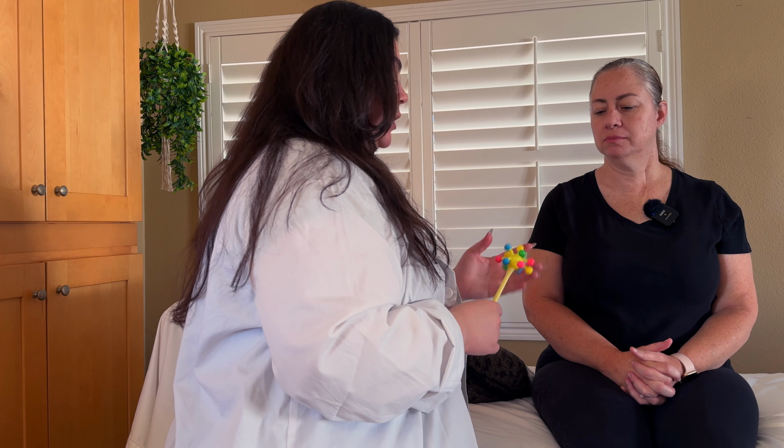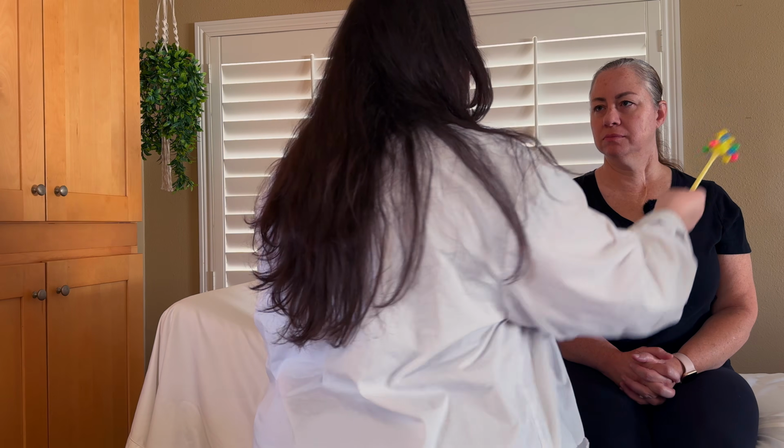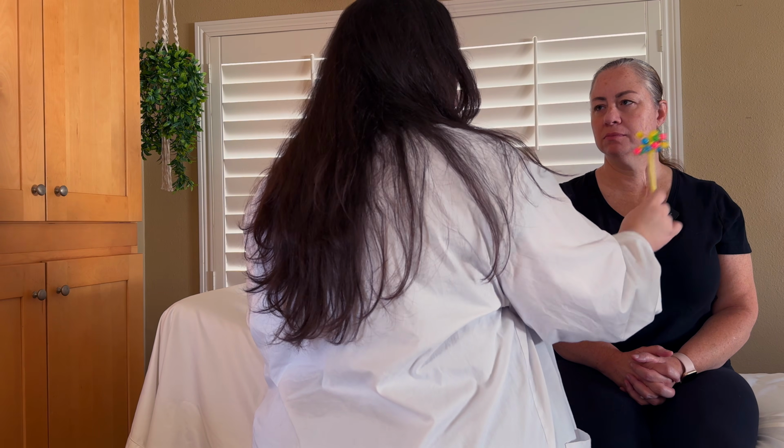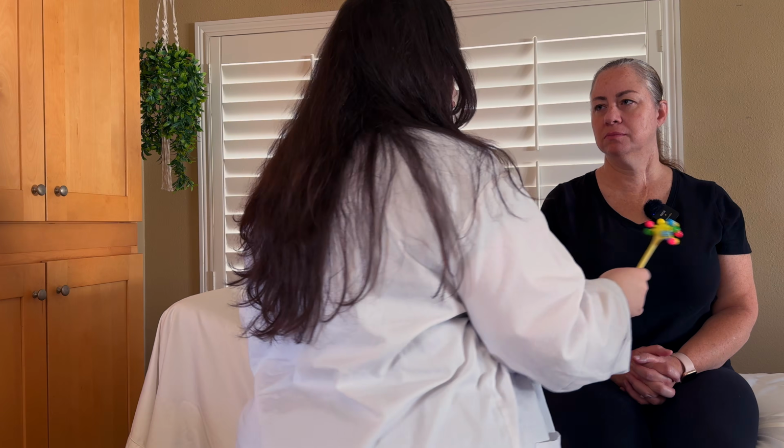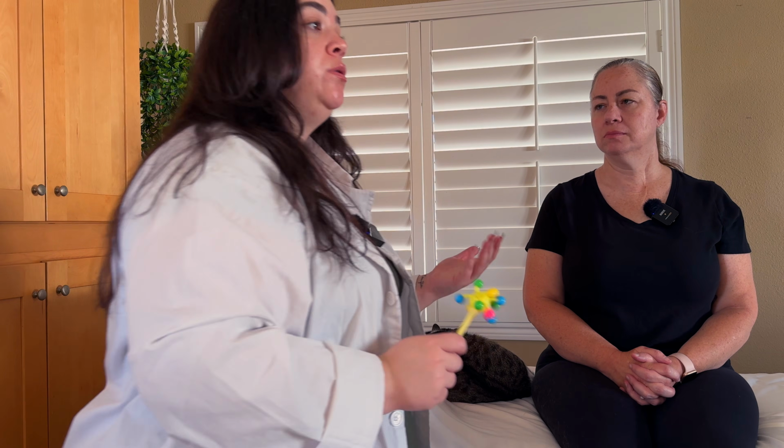Now, if I were testing an adult, I would ask Sandra to close her eyes and then maybe test her directional hearing, where she would tell me where it starts and where it stops. That may be a little bit more difficult depending on the age of your patient. So I'm going to demonstrate how I would test this in a school-age child.